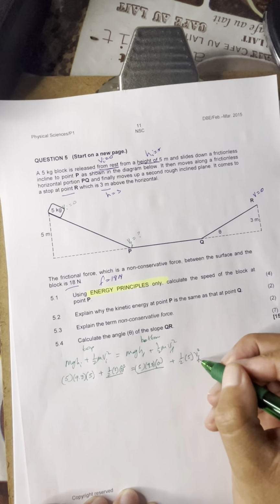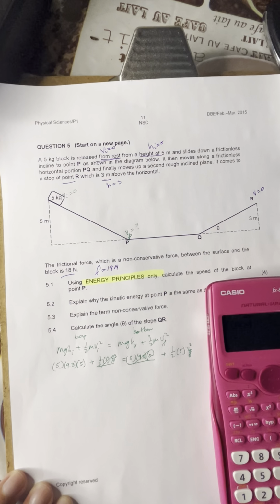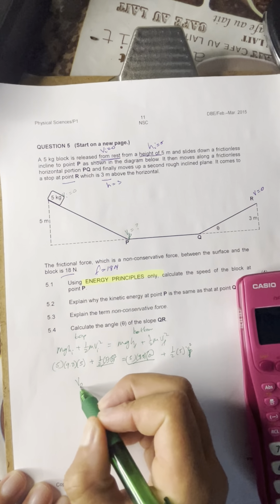Let's quickly calculate here. It's going to be 5 times 9.8 times 5 again, multiplied by 2 again, times 2, and everything divided by 5, and the square root of the answer. You get velocity at P is 9.8995 meters per second. I'd advise you, since we are still going to use these numbers in other questions, it's fine even if you leave it like this.